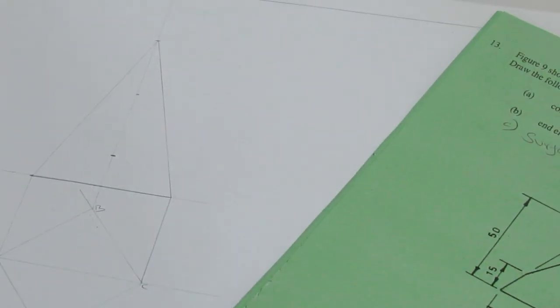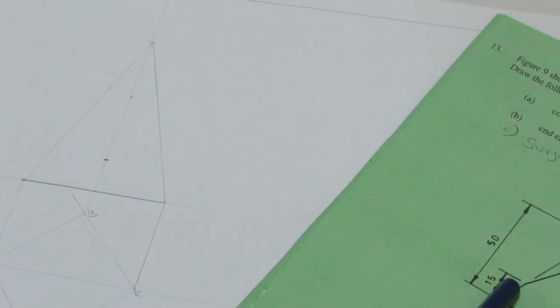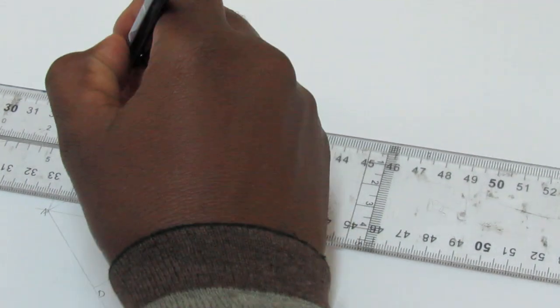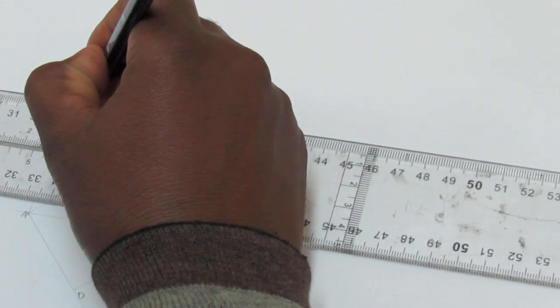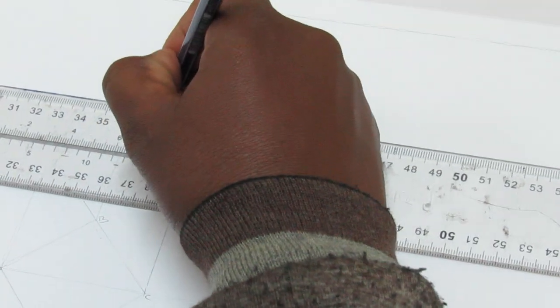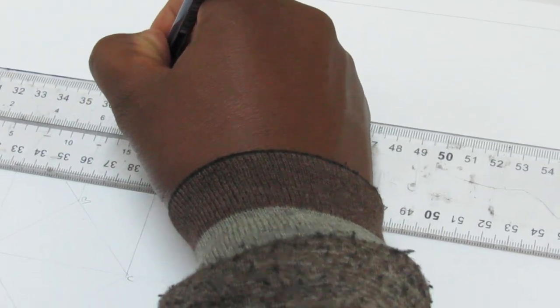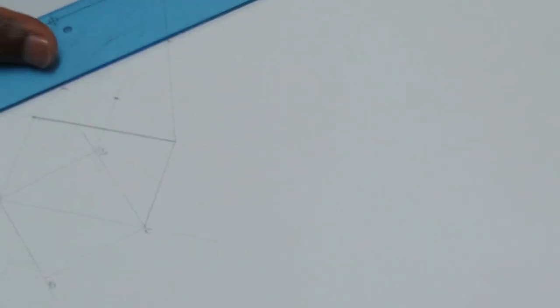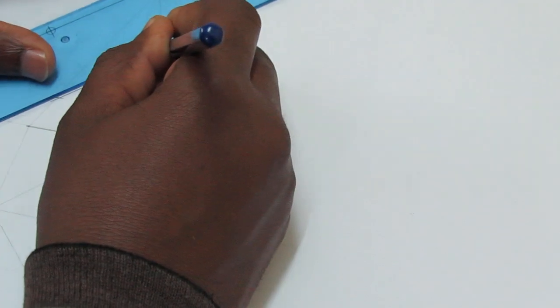So after doing that, I'll use my set square. So this 15 is at this edge. So what I'll do, I'll come with my T-square like that. That is the edge of 15. Then the edge of 50 is at this other side here. So this is where I put my arc of 50, then I put there. So the next thing is now to draw the slant. So that is the slant.